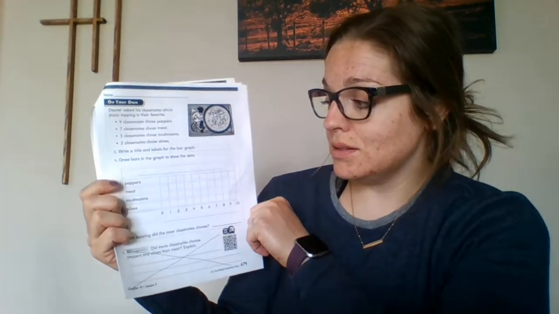So think about, okay, Dexter asked his classmates what their favorite topping was. So remember, this would be number of classmates, right, that he asked. Then you need to actually draw the bars in the graph to show the data. So then you will shade in how many children chose each of those toppings.